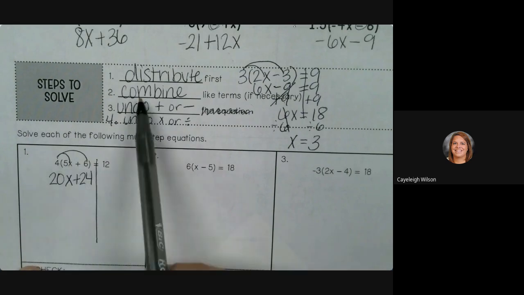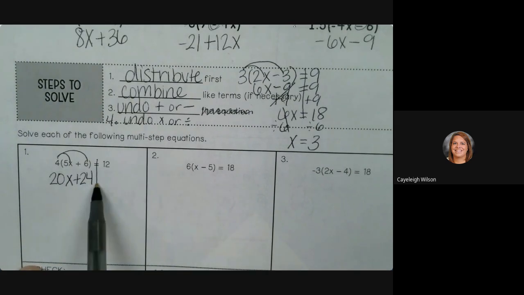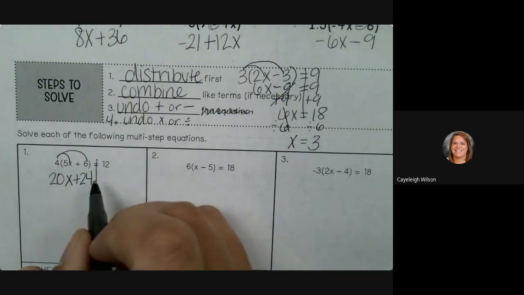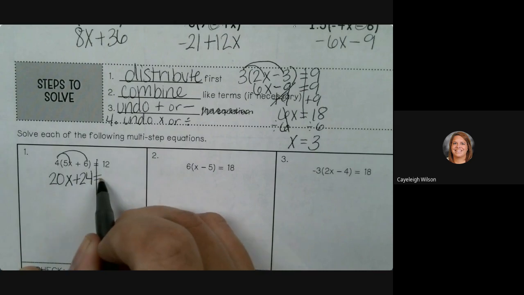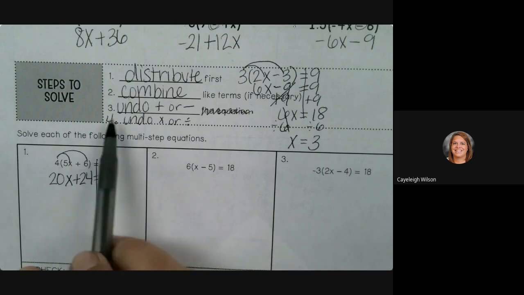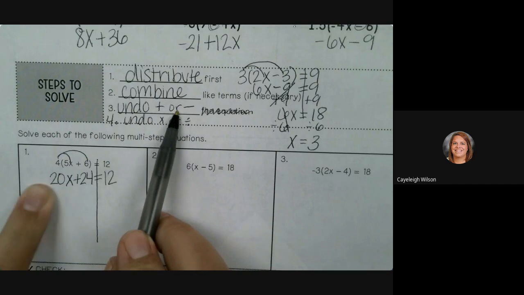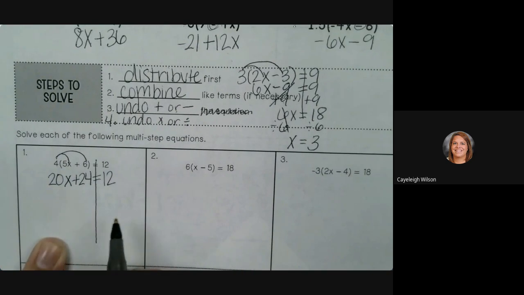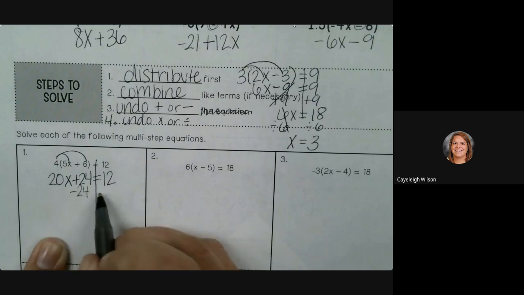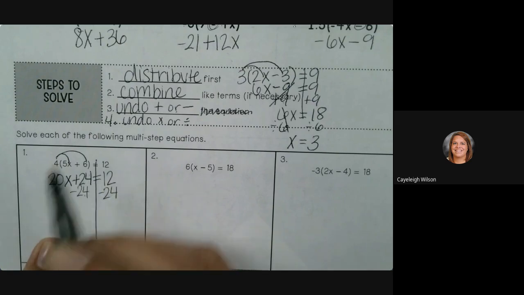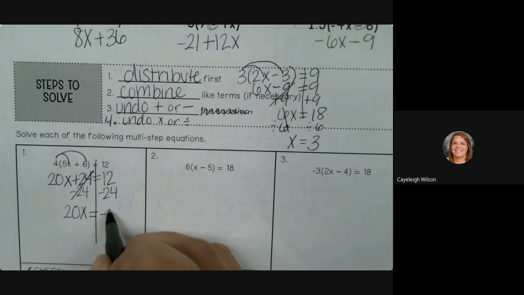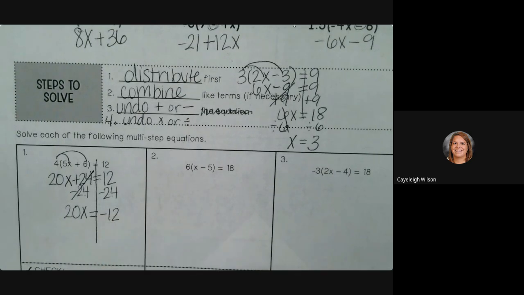And then before I do anything else, I always ask myself, are these like terms? And the answer is no, because this one has an x and this one does not. So then I move on to step 3. So I just bring that down, that's 12. I undo the addition or subtraction because now it looks just like our regular two-step equations that we've been working on. So I'll subtract the 24. So 24 minus 24 is 0, which just leaves me with 20x equals, and 12 minus 24 is negative 12.